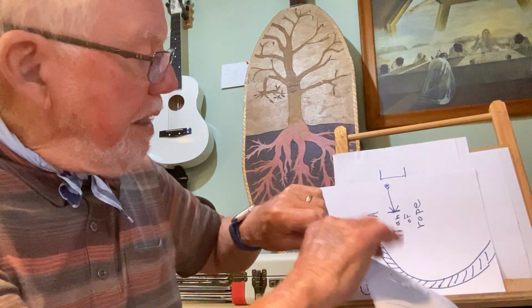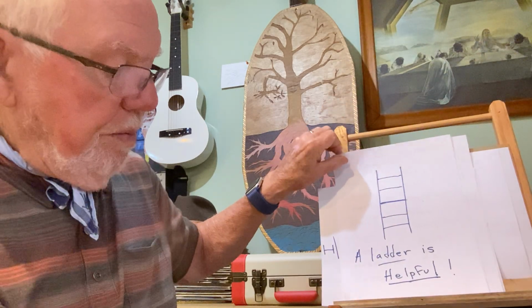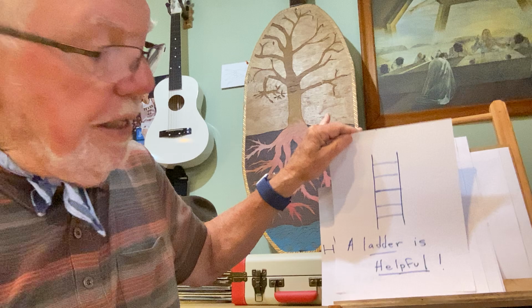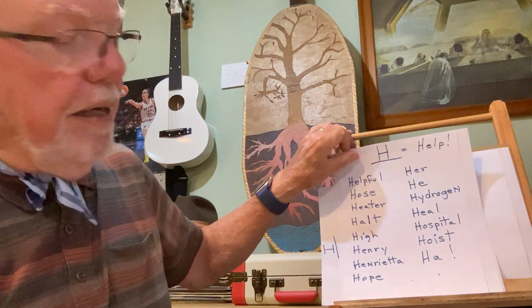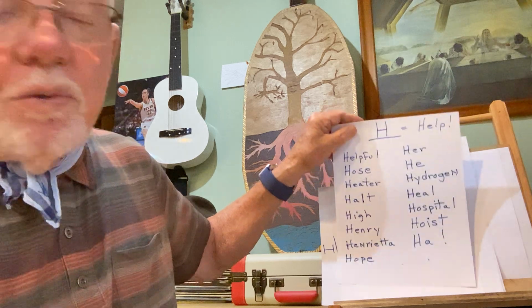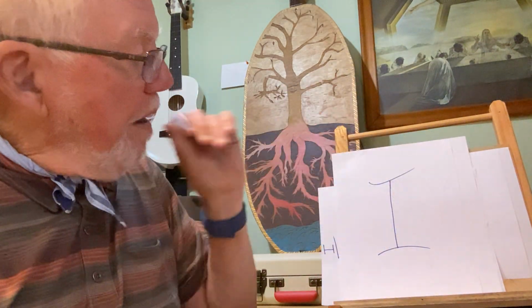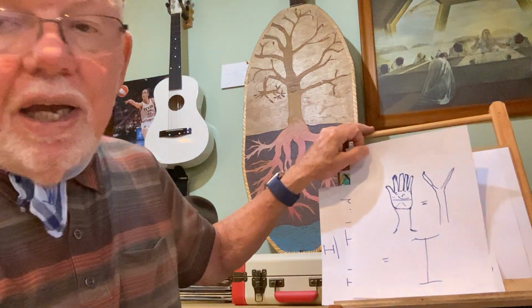And then the H, we talked about the H, which was a ladder, originally a picture of a ladder. And then it became an H. Look at the word help. It starts with the H. That's funny. And then an I, which is really an interesting picture. The original I was actually a hand.